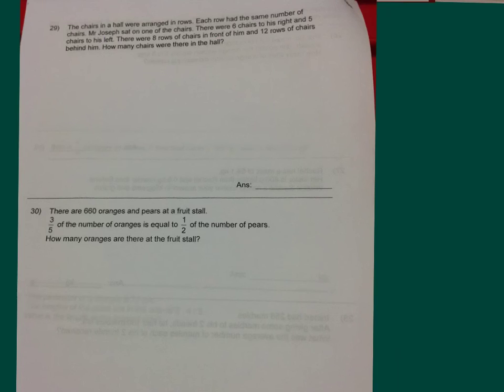Okay, we look at question 29. The chairs in the hall were arranged in rows. Each row had the same number of chairs. Mr. Joseph sat on one of the chairs. Okay, so maybe Mr. Joseph sat here. There were 6 chairs to his right. Okay, so altogether there's 6 chairs to his right and 5 chairs to his left.